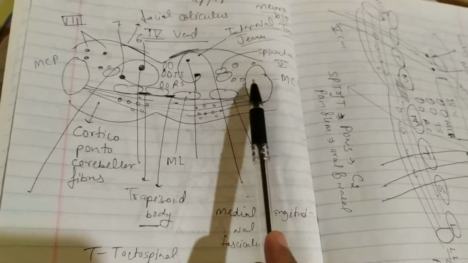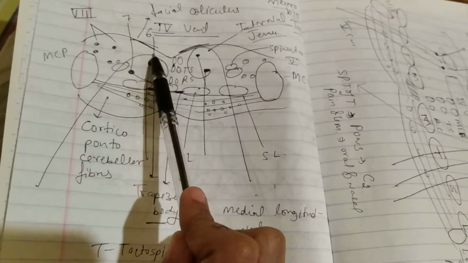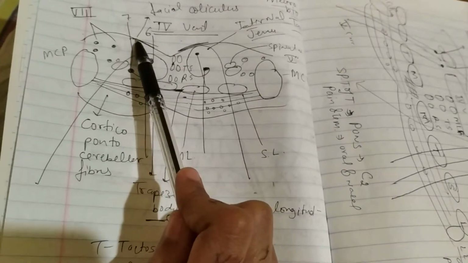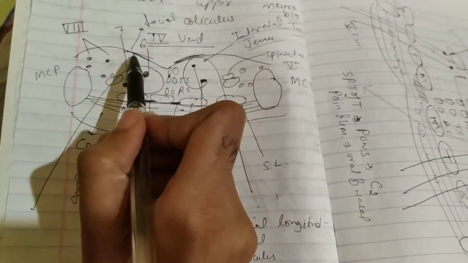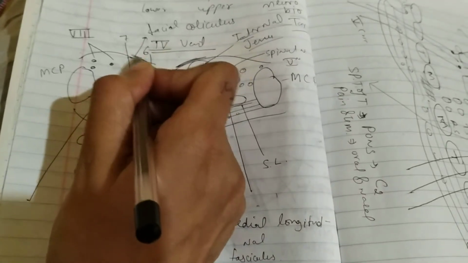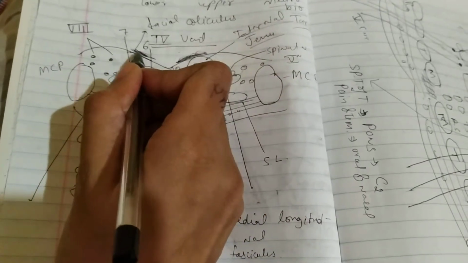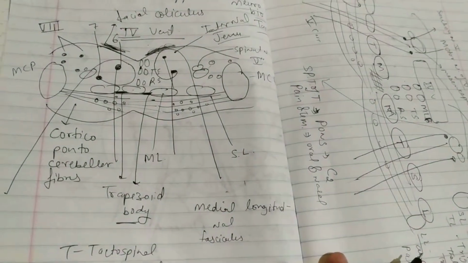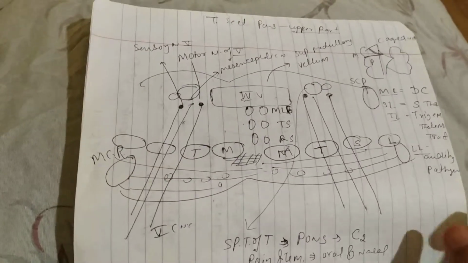Between the pons and the fourth ventricle, we have what is called the facial colliculus. There are swellings present between the fourth ventricle and this lower part of the pons, and these swellings are called the facial colliculus because swellings are known as colliculus. And now we are moving towards the upper part of the pons.